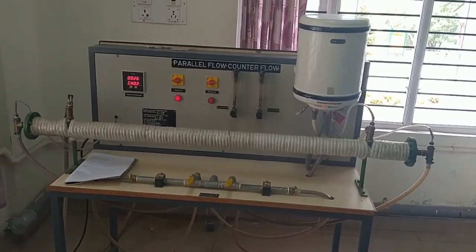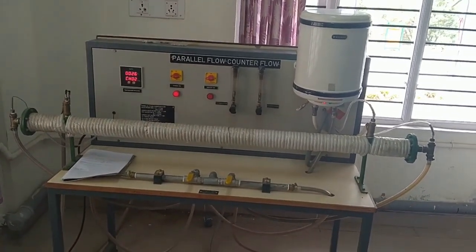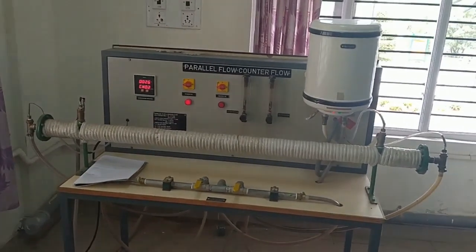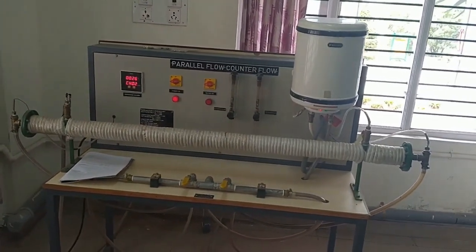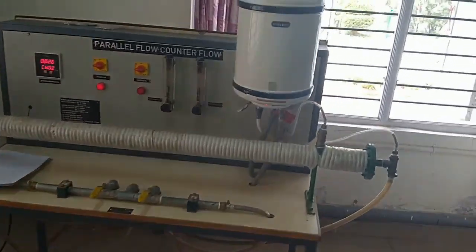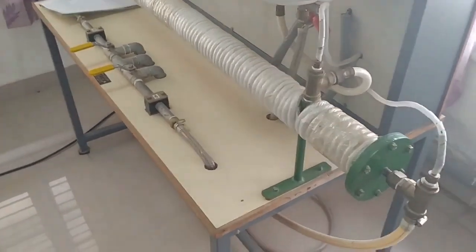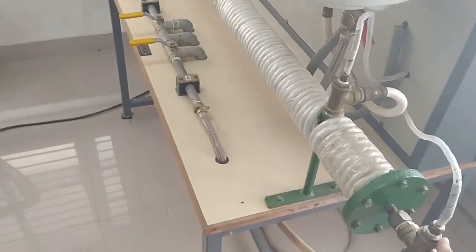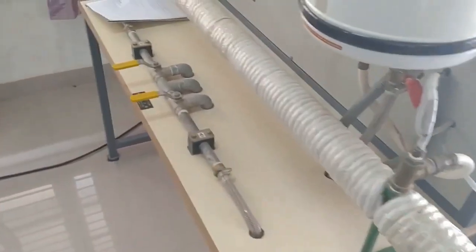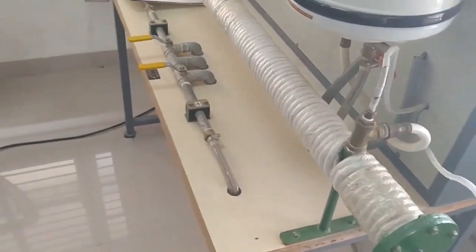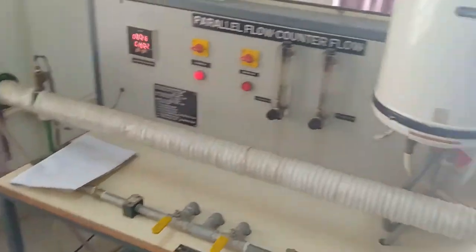In your syllabus, the parallel and counterflow heat exchangers are included. This is an example of a concentric tube heat exchanger, which means there are two concentric tubes. Here you can see the inside tube, and the outside tube. In the outside tube the hot water flows, and in the inside tube the cold water moves.